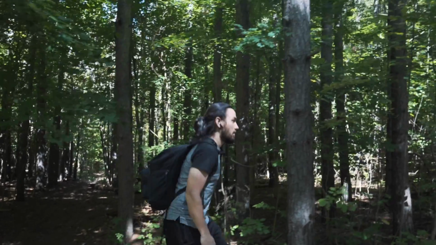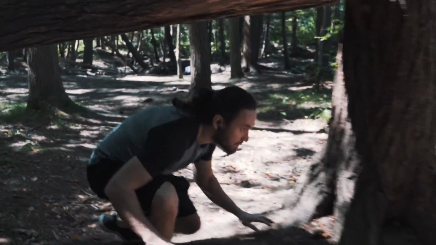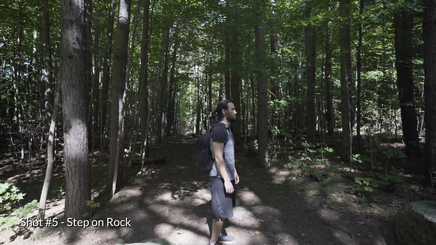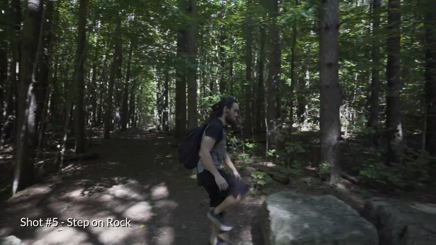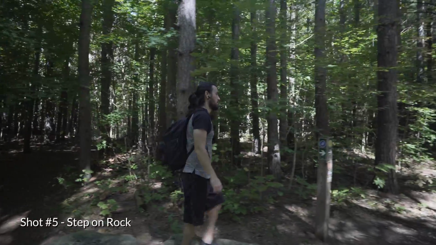Next is shot 5 and 6. These were the final two shots that we needed in the forest. Shot 5 was fairly simple. It was just a basic shot of me walking, then taking a step up onto a rock.